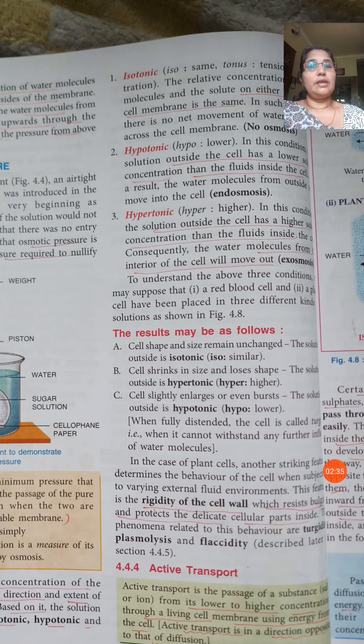Then another kind of solution is known as hypertonic solution. Hypertonic solution means the solution outside the cell is highly concentrated, or water is less in the concentrated solution. Salt concentration in the outside solution will be high. If we put a cell in a hypertonic solution, exosmosis will take place. That is, water from the cell will go out of the cell. So the cell will shrink.